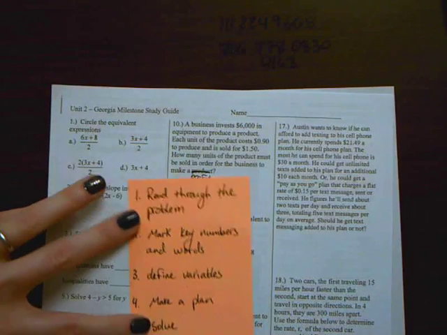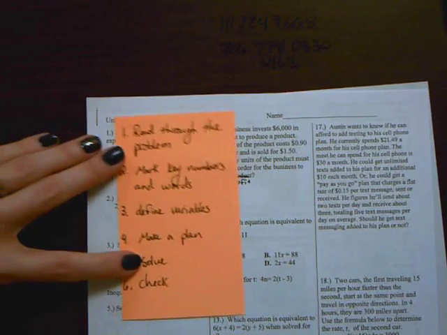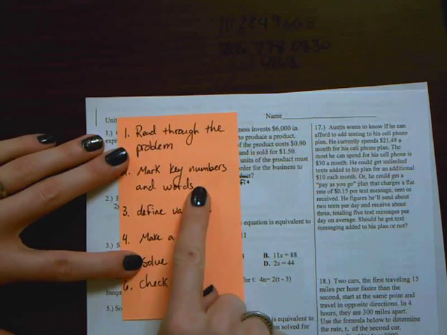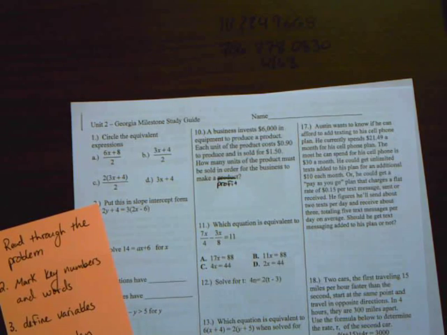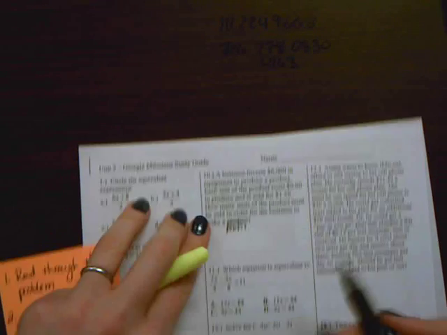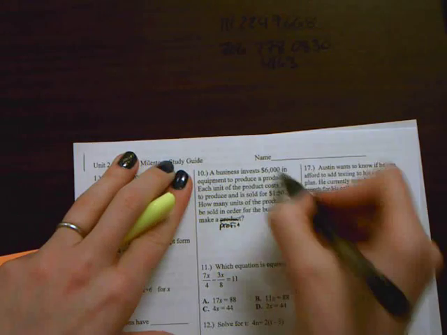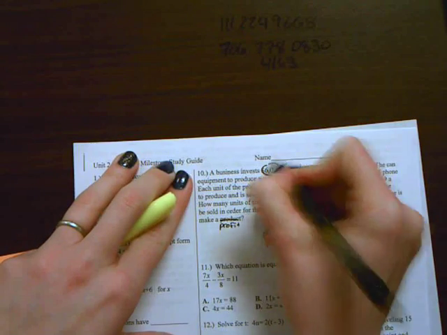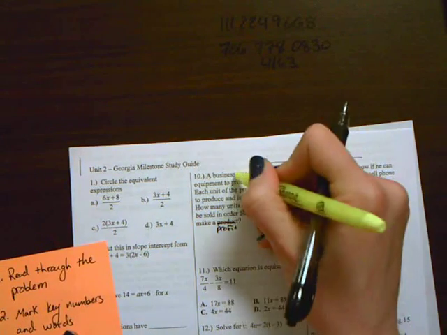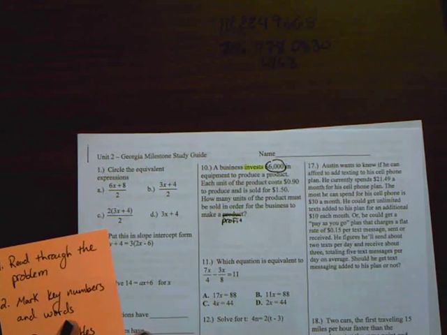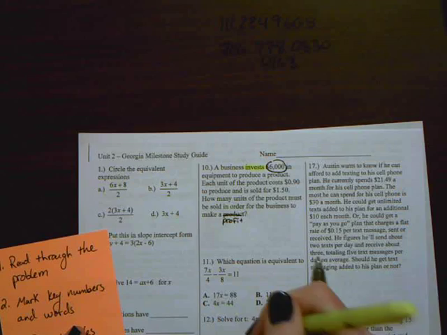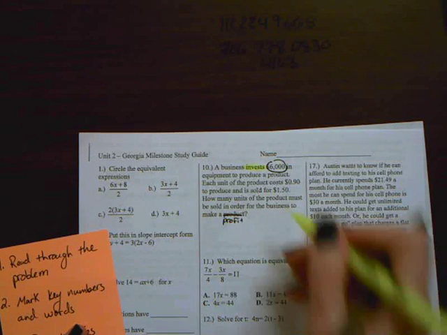Okay. The next thing you're going to do is read through this problem a second time, this time marking key numbers and words. I like to circle the numbers and highlight the words that go with them that tell me what they're going to be used for. So a business invests $6,000. Well, I know that investing means that's the money that I'm spending just to get my business started, or in this case, to get the equipment for making the product.